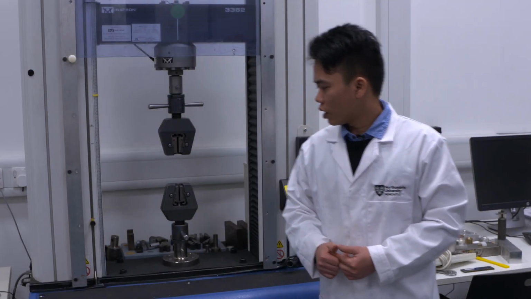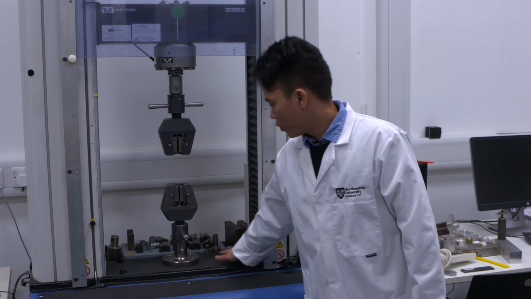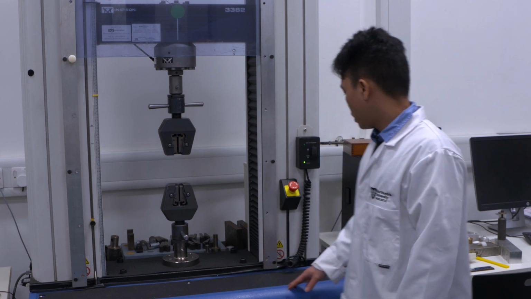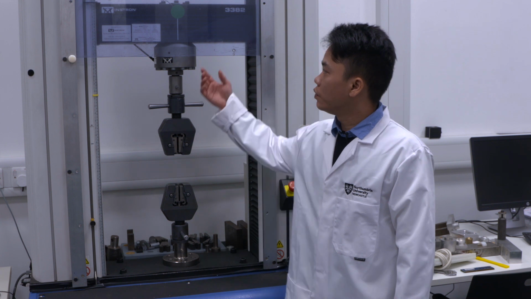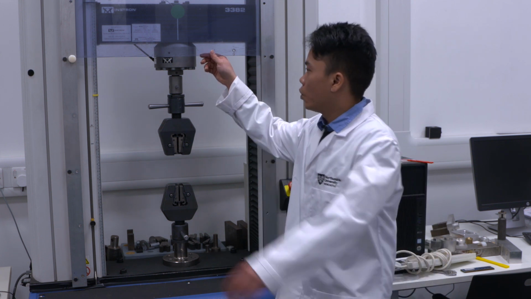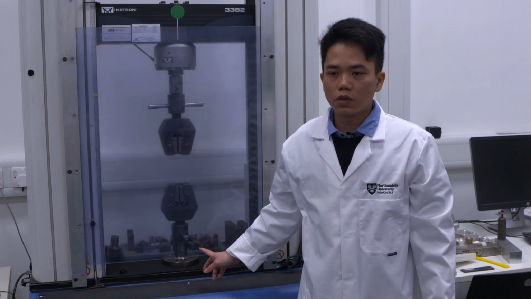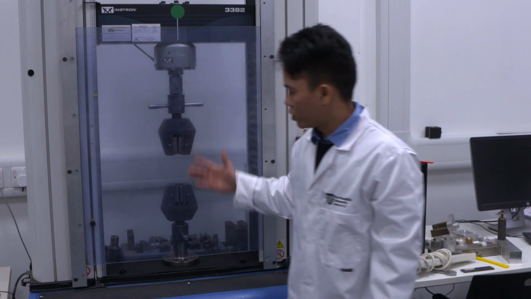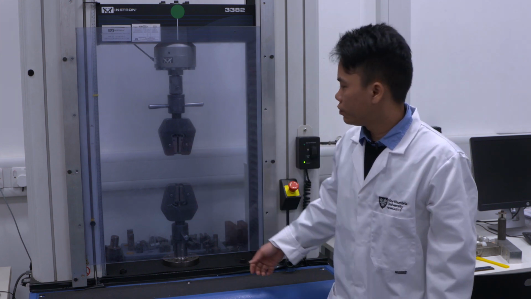Before we start the test, there is some safety guidance you need to know. Everything must be clear from the testing area, including your hair, your hand, everything. Every tool must be removed from the testing area. After you finish the loading, you need to pull down the safety seal. That is very important, so don't forget this step before you start the test, to protect your eyes from broken pieces from the sample.